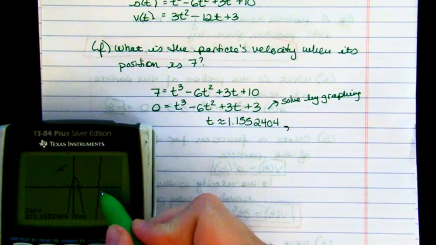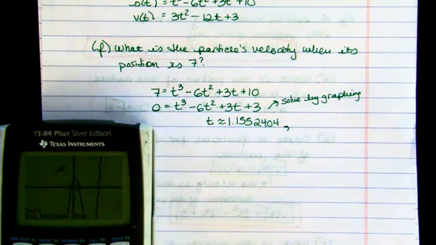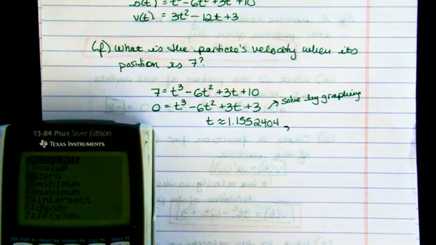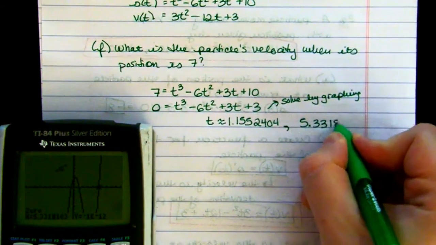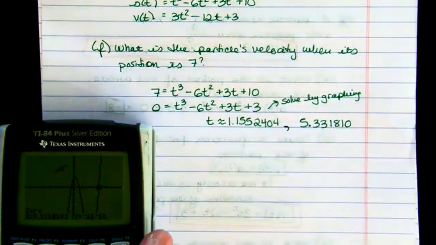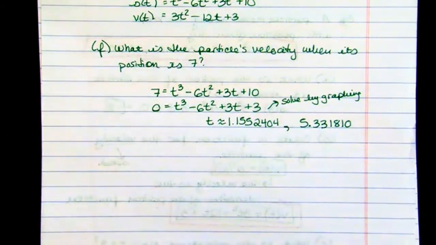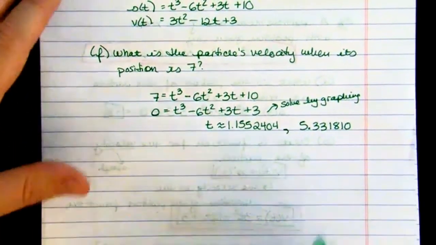Go find the other time when the position is 7. Go do second calc and find that zero. So about 5.332, but I'm going to write 1810 because, again, I'm going to need to use these. This is not my final answer. These are just the times when I reach a position of 7. What you now need to do is find the velocity at those 2 times.